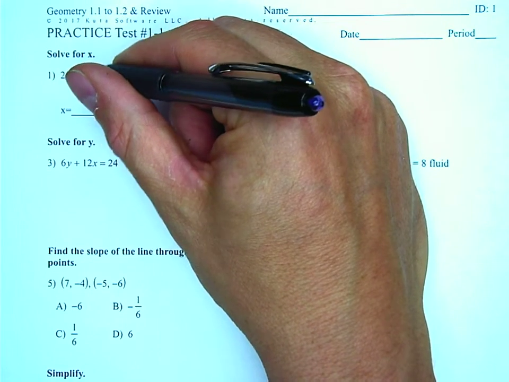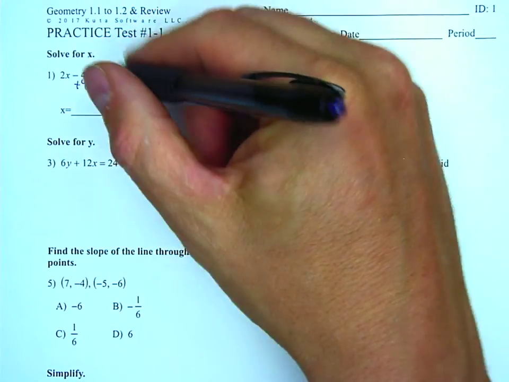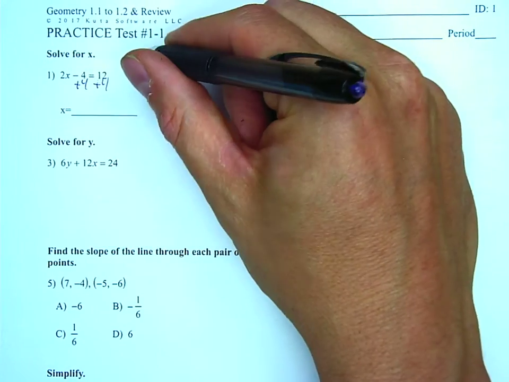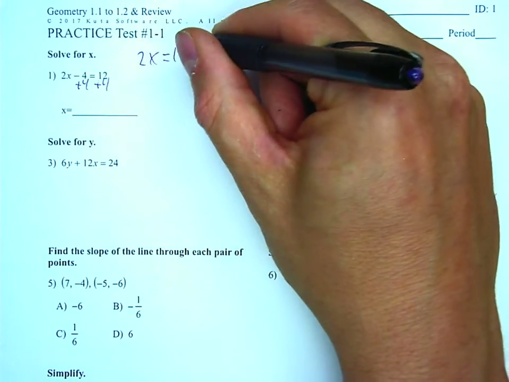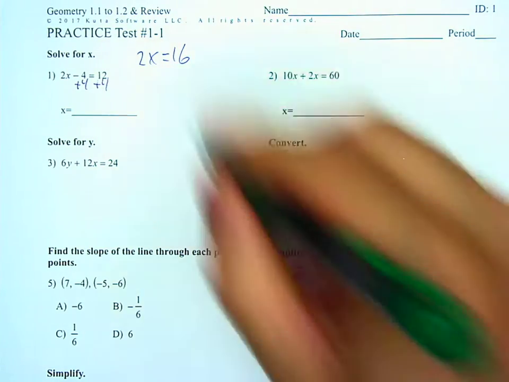-4 plus 4 is nothing. It's going to change the 12 into a 16, because 12 plus 4 is 16. Our second operation is division by 2.